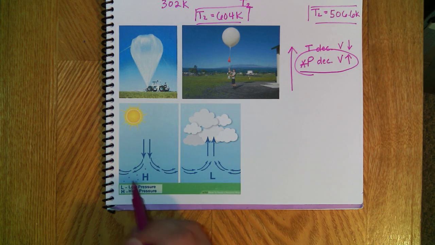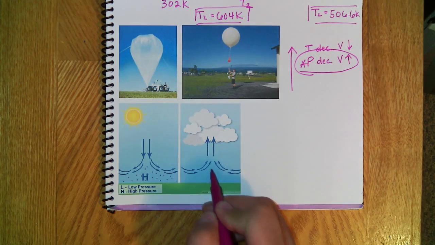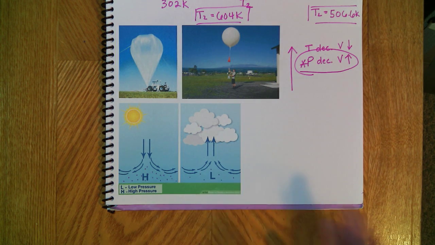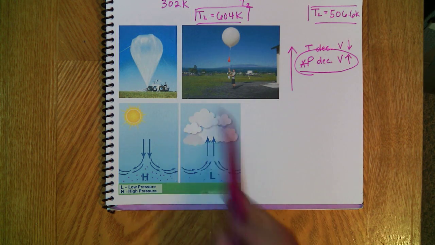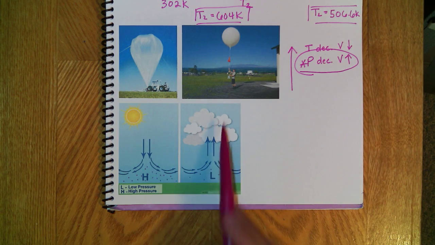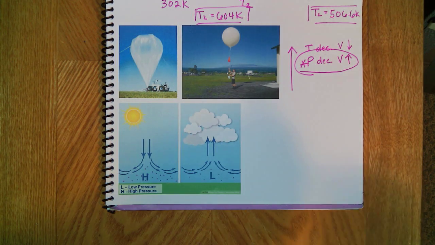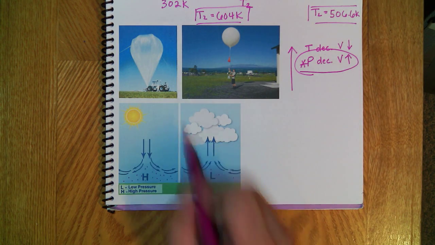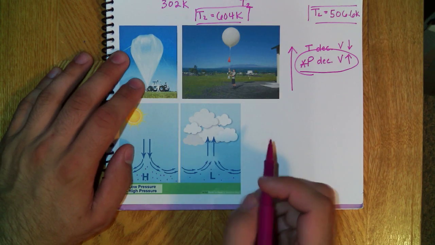Because high pressure means you have all of these gas particles that are really close together, making lots and lots of collisions. As they heat up and rise into the atmosphere, then you have a low pressure area because you don't have as many molecules there anymore making collisions. They're now all up here. But what happens is when you increase in elevation, those molecules, especially the water vapor, are going to cool down because the temperature decreases as you increase in elevation. They will cool down and they will condense back into liquid droplets.